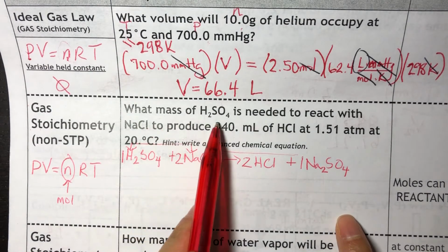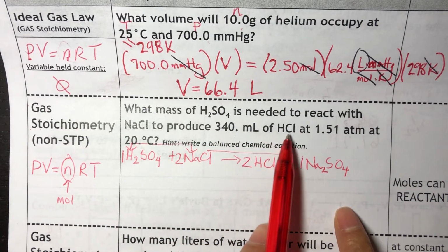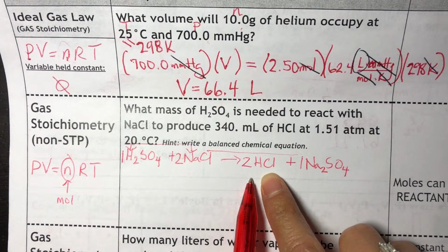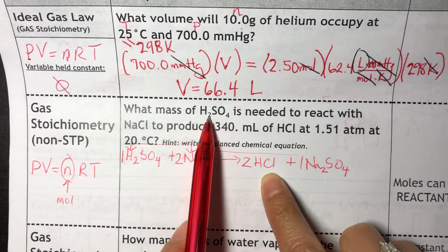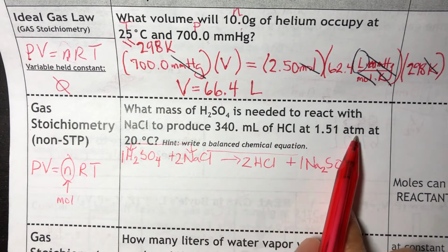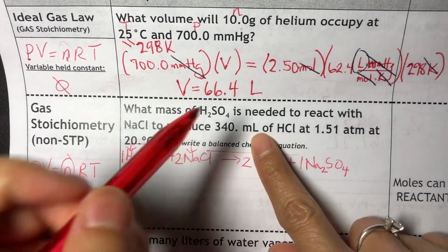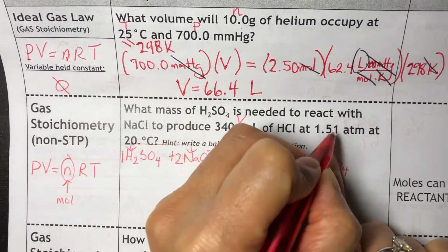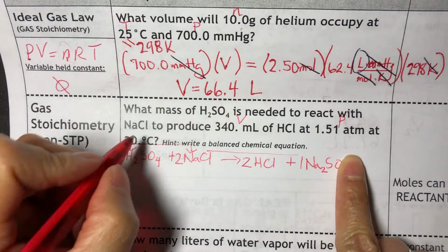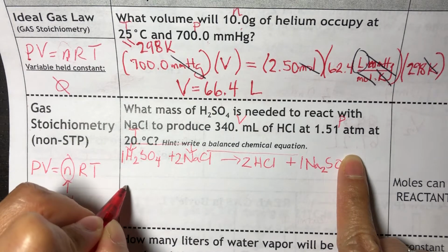So we're given a lot of information about hydrochloric acid, but we're asked to find the mass of sulfuric acid. The first thing we want to do is take the information that we know of hydrochloric acid and find the moles of it. Here's my volume, here's my pressure, and here's my temperature. With all that information, I can use the ideal gas law to figure out the moles.